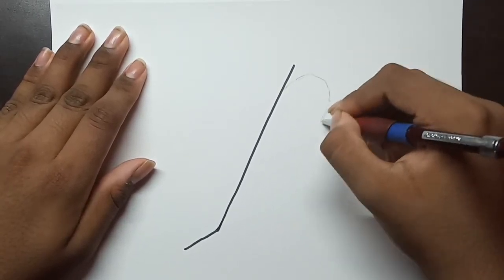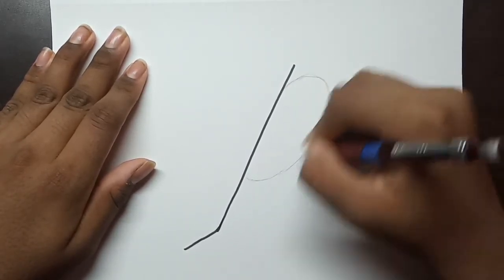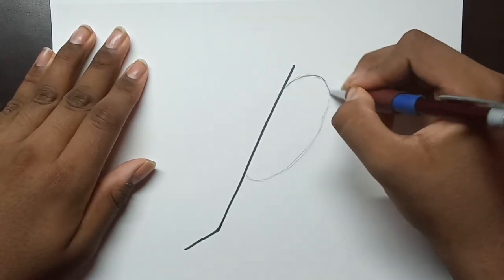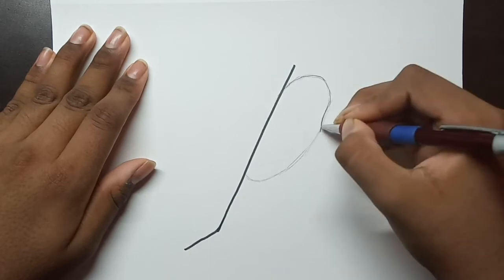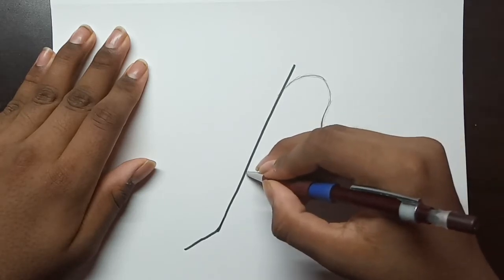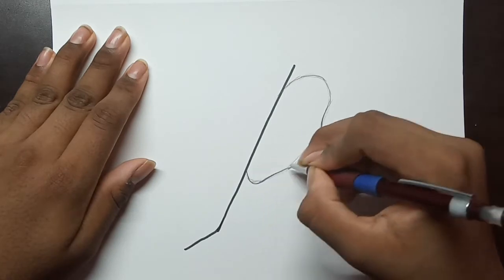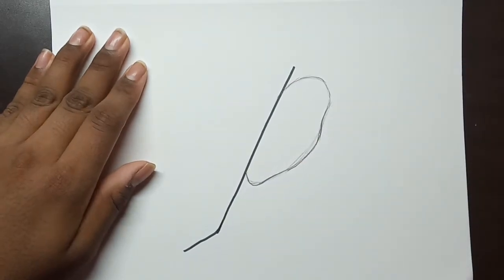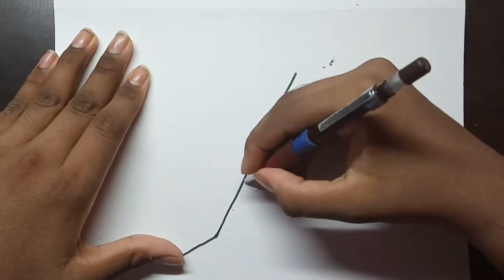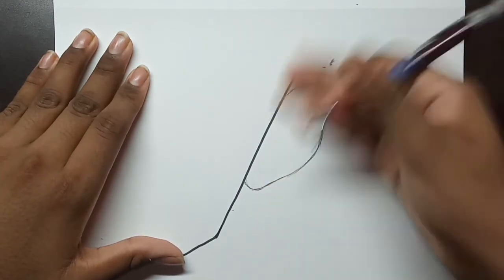So, we've got this shape here. Okay, let's first just draw this oval shape. Now let's shape the ear. So this goes in like that, and then like that, and this is the earlobe. So that is the shape of the ear.